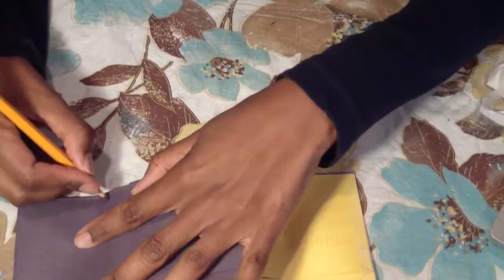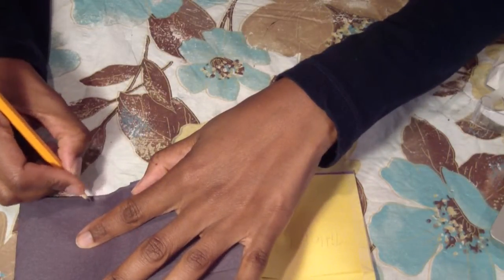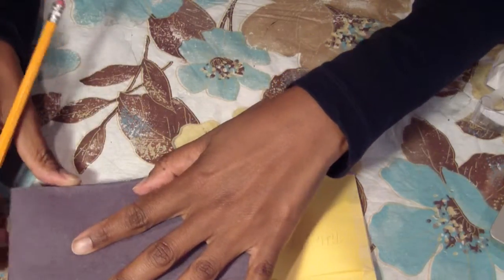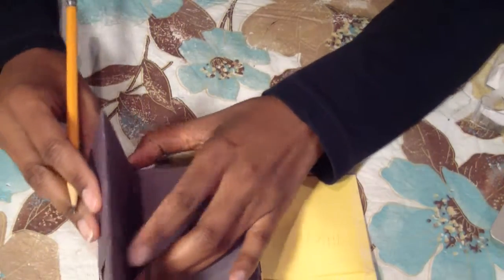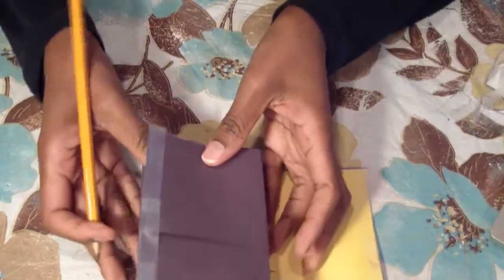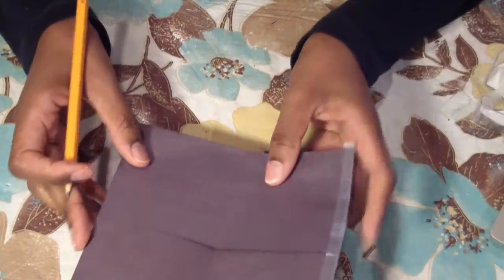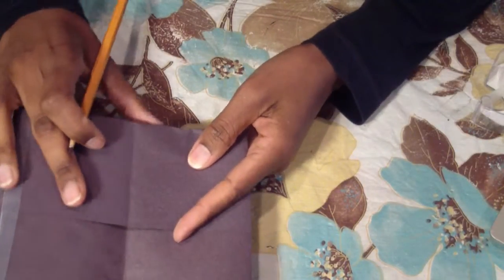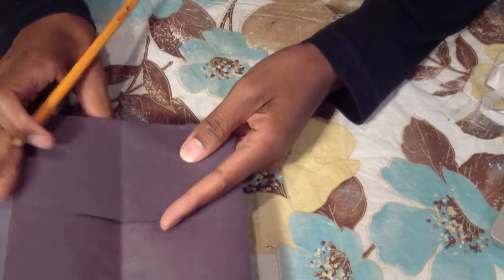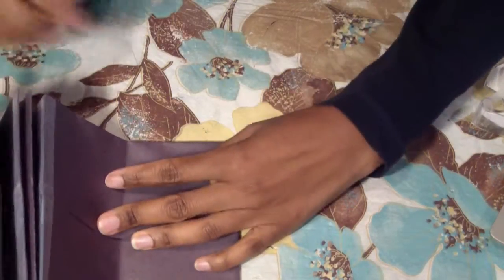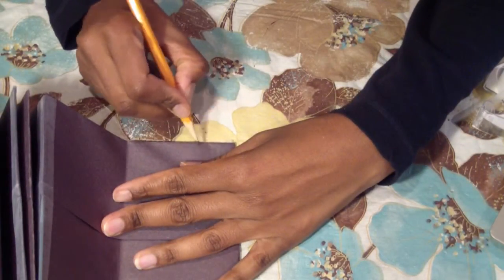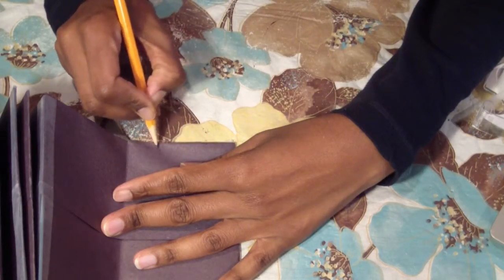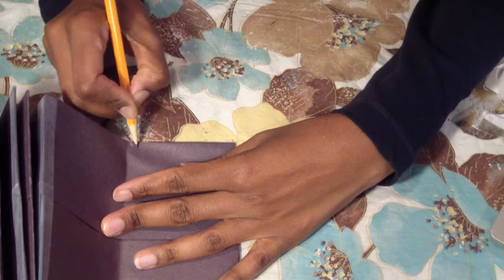Number 18, you're going to write new kingdom. New kingdom at number 18. And then go on to number 22. At number 22, you're going to write down third intermediate period. Third intermediate period.